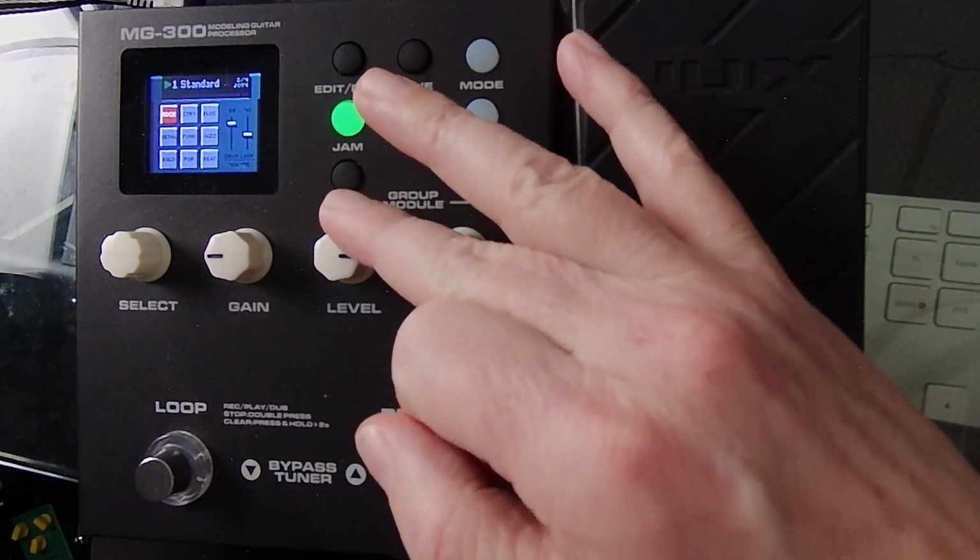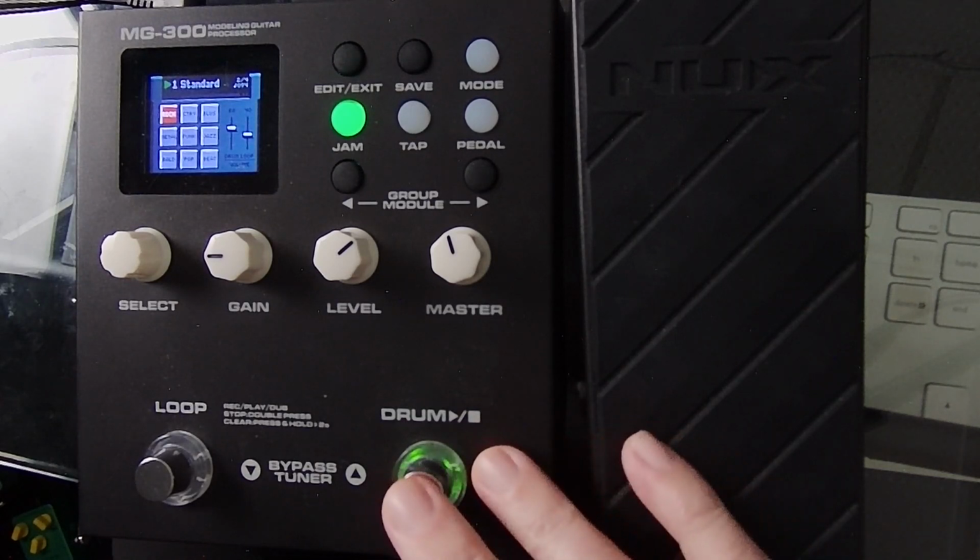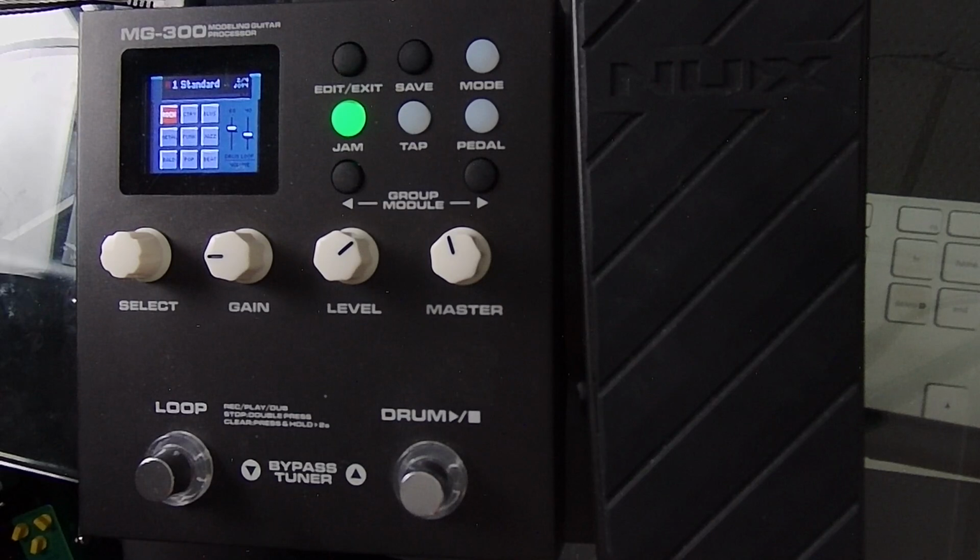And if we want to make it a bit louder, okay, you get the idea.